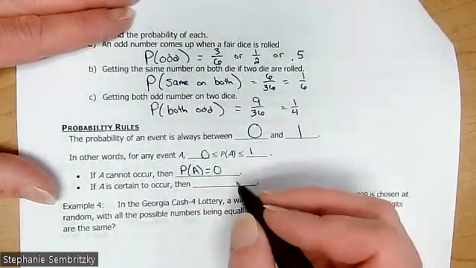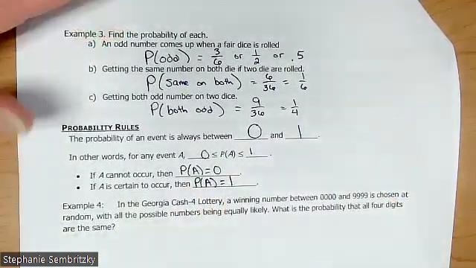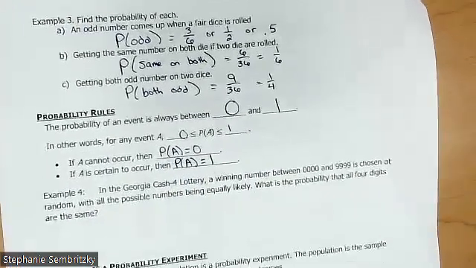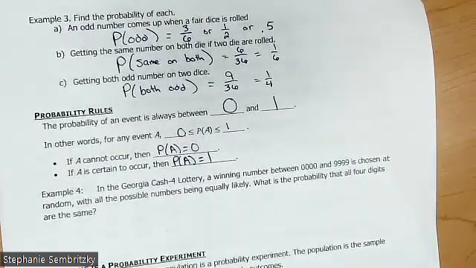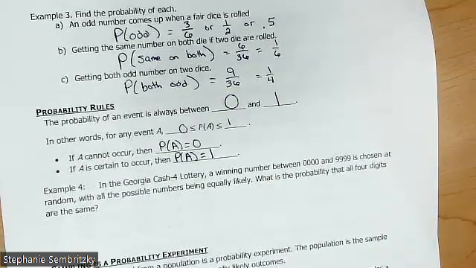What if we know it's certain to happen? It would be a full 1. So knowing it'll never happen, the probability is 0. A sure thing, like saying if I roll this die, I'm going to roll a number between 1 through 6. The probability of that happening is 1, 6 out of 6.